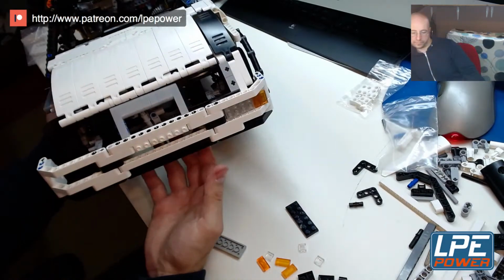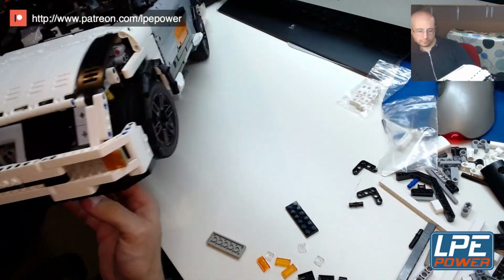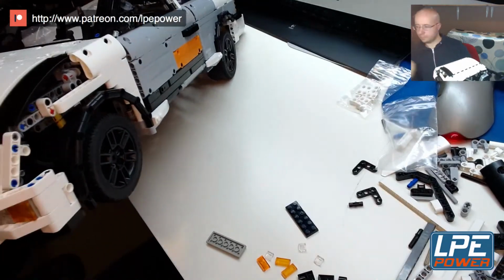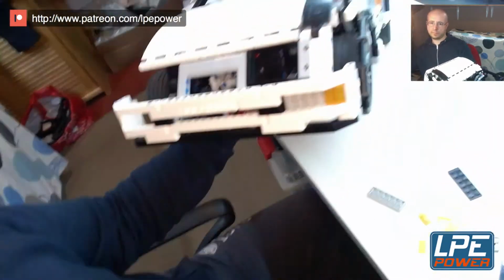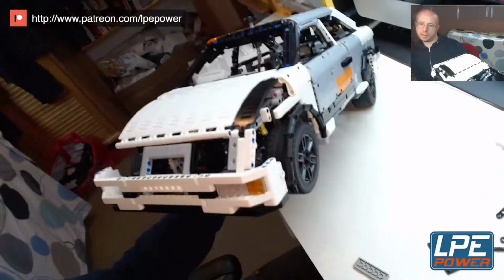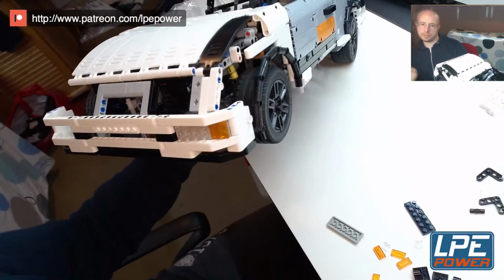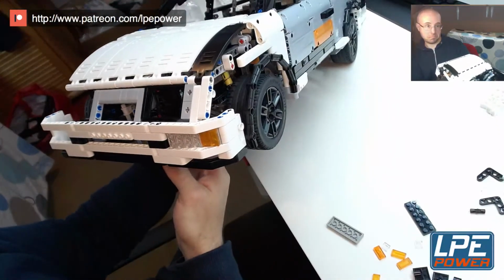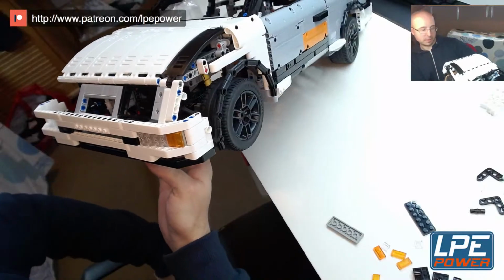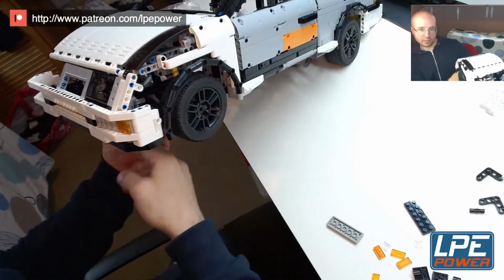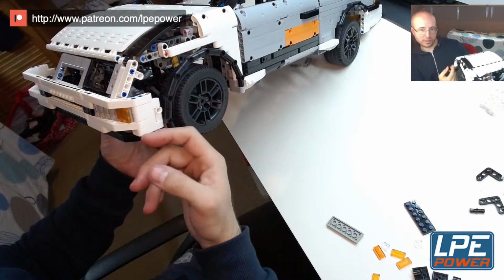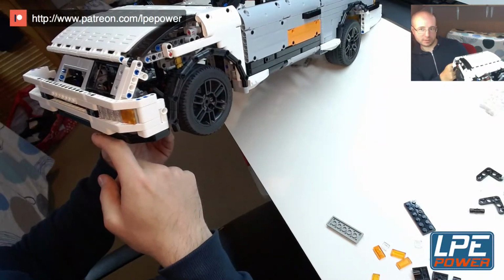There we go. Okay. So this looks better, yeah? I mean, the bumper looks more interesting with the lip here being indented a little bit.